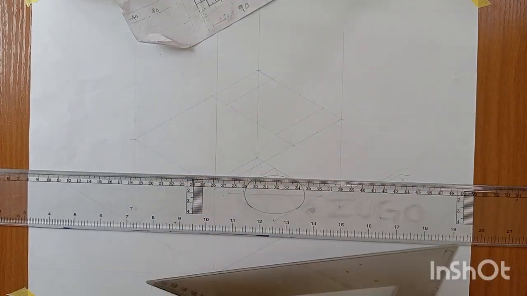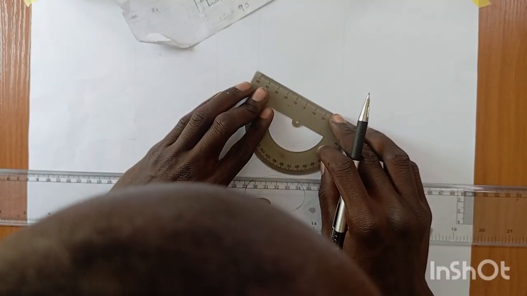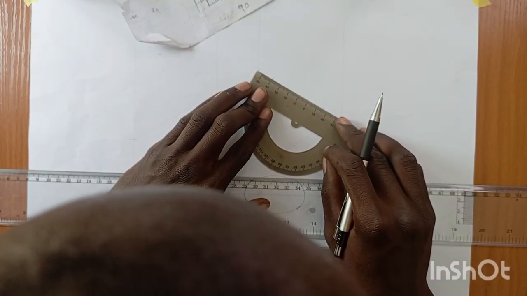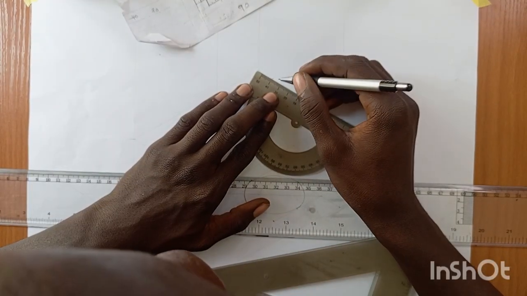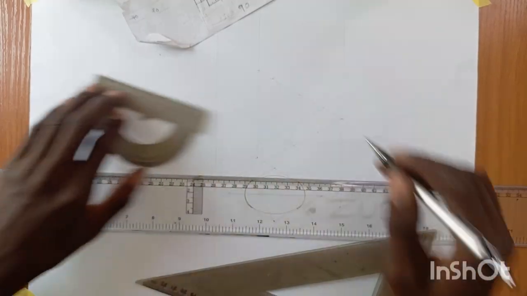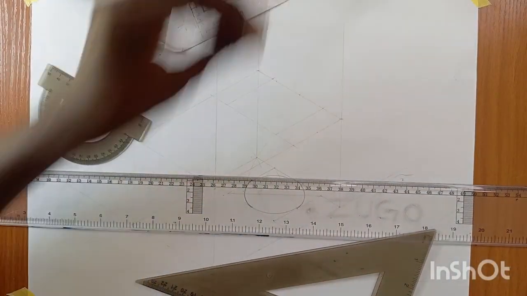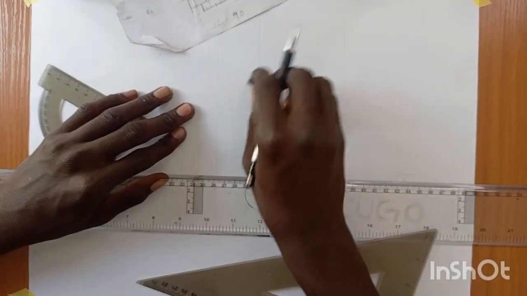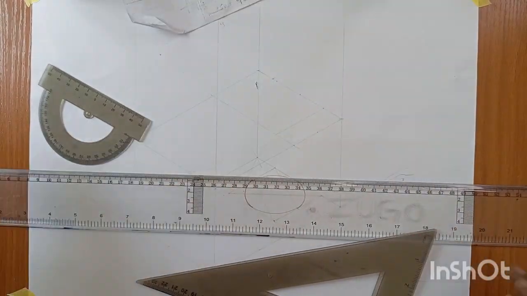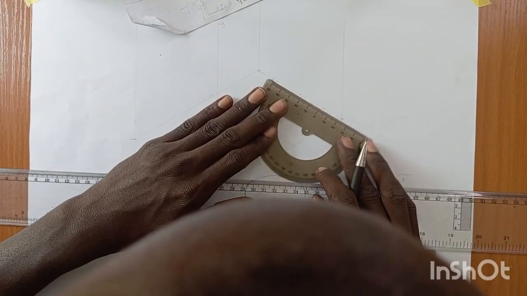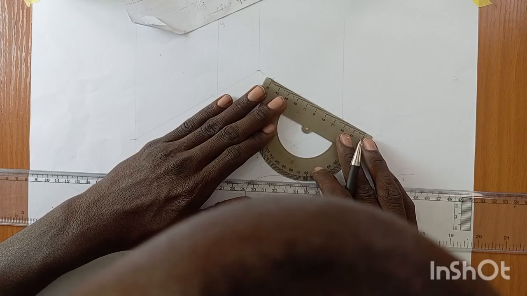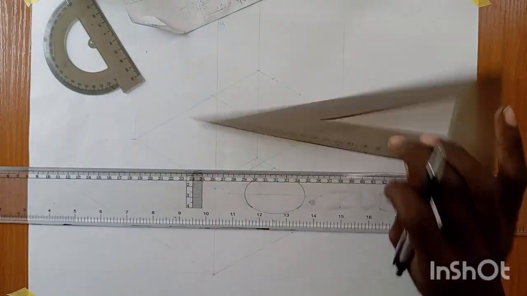But let me confirm something, that this is correct or not. So here, there's a little bit of mistake. This is the point 25. I observe it from the drawing. Now, let's get rid of this line, which is a mistake line here. So now let me confirm this one also. Yeah, this is given as 25. Okay. So now let's connect this point.